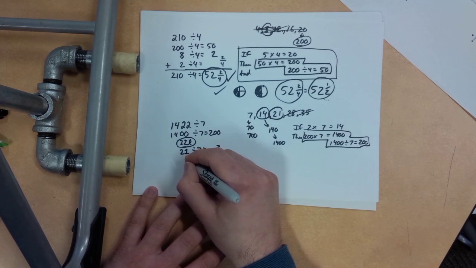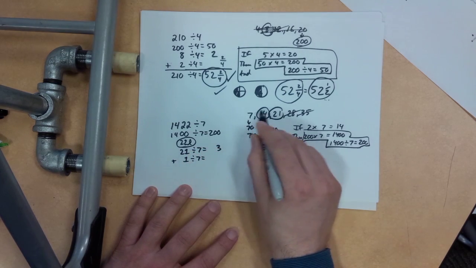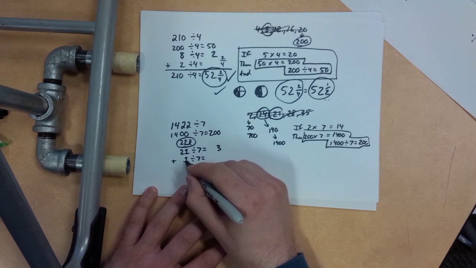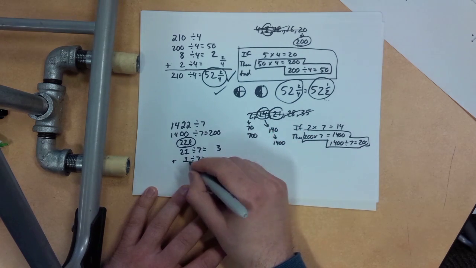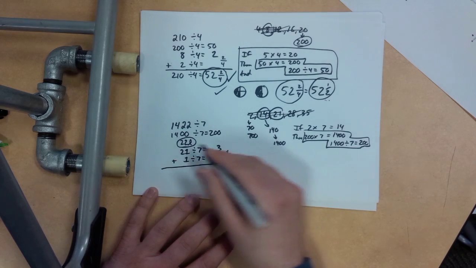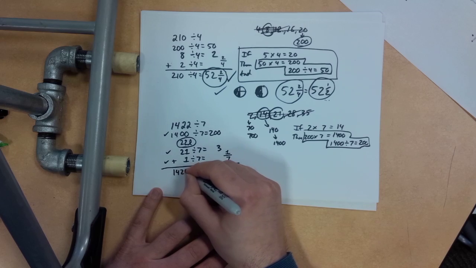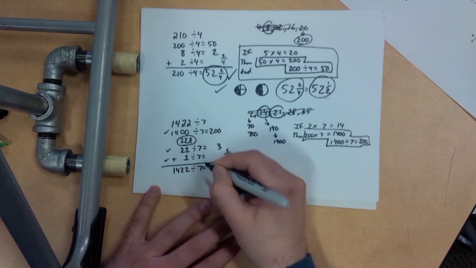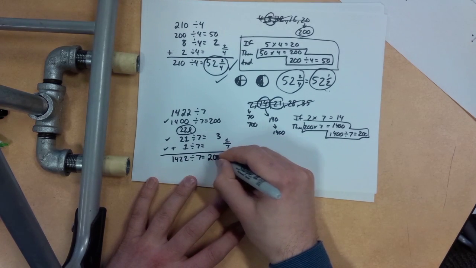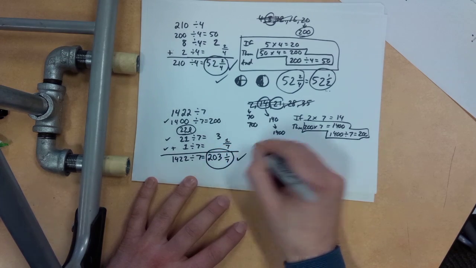So now I only have 1 left, so I'm going to add that 1 more. 1 divided by 7 is too small. It's smaller than all the numbers, I mean, all of the skip counts. So I'm just going to rearrange that furniture and say 1 divided by 7. If I put those together, 1400 plus 21 plus 1, I get my 1422. Divide by 7 equals, and I just see it's as easy as 203 and 1 divided by 7. And there's my answer right there.